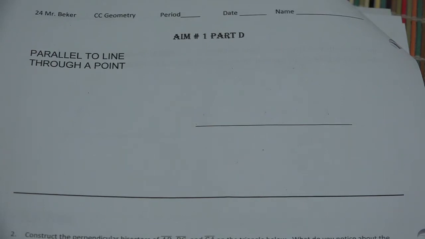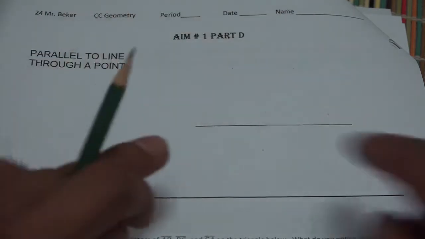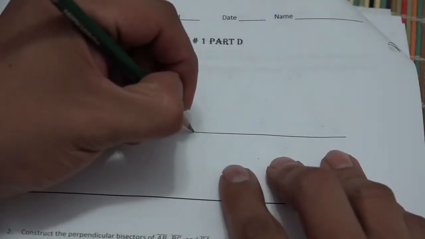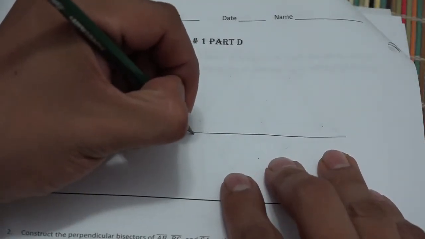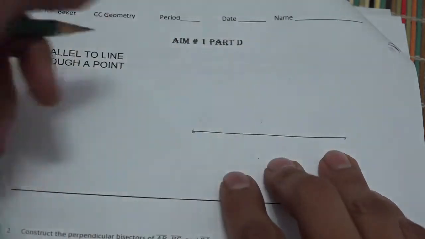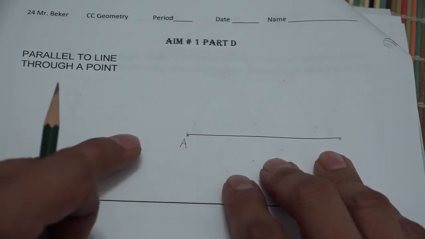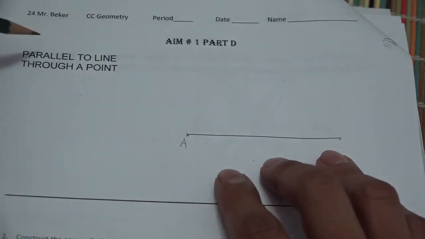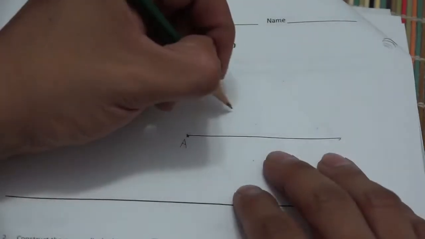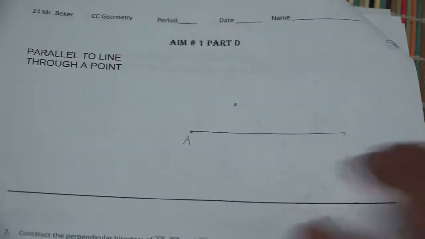Okie dokie. So this is gonna be lesson 1D, and I'm gonna try to make it as short as possible and go to the point. So: parallel to a line through a point. So parallel to this line. This is gonna be a line, right? Now let's make it a line segment just for the sake of doing it. So right here, let's call this point A. You don't have to choose this point, you could have chosen another point over here. All right, now through a point, where could the point be? Well, let's have the point right here just for the sake of doing it.